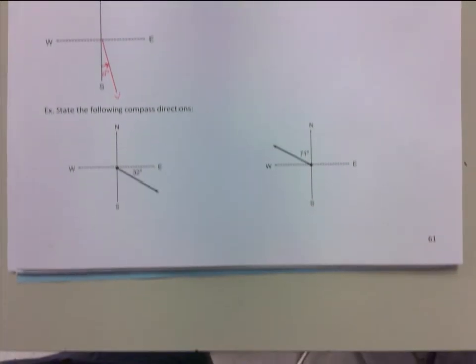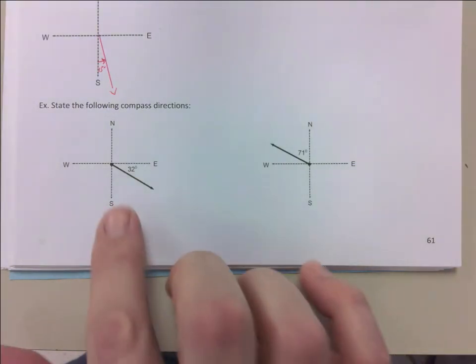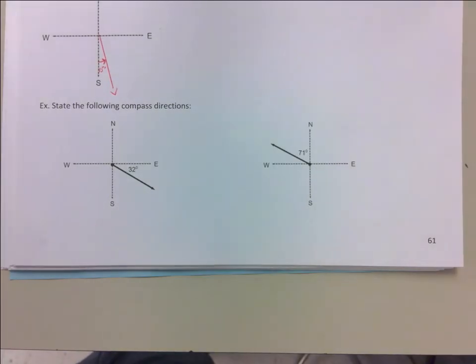Next. How about this? If I gave you this, would you be able to read it? So if tomorrow I give you a line and ask for the compass direction of this line right here, what would you say?